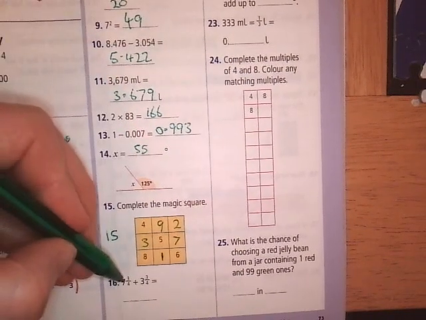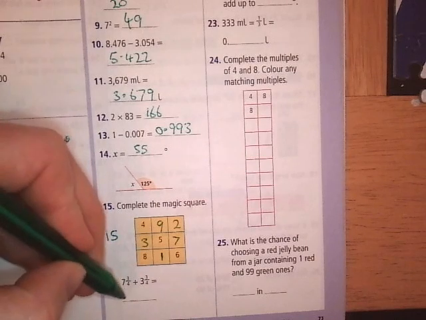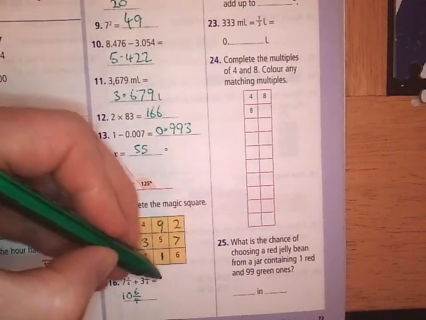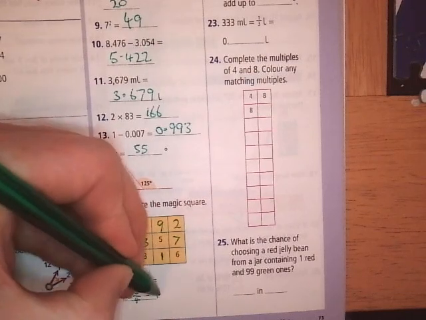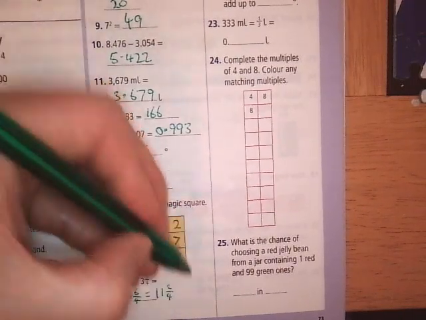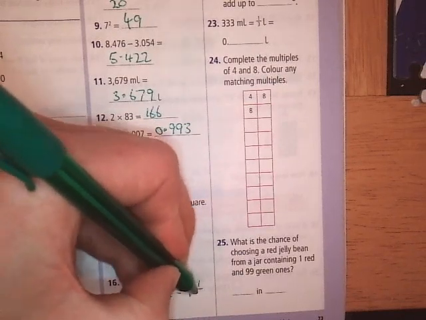Question 16. 7 3/4 plus 3 3/4 is 10 and 6/4, which we're not going to leave like that. It can be 11 and 2/4. And we're not going to leave that like that either. It's going to be 11 and a half.